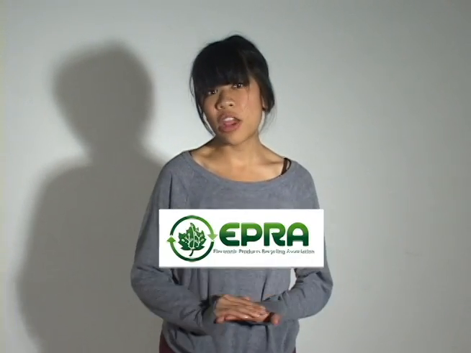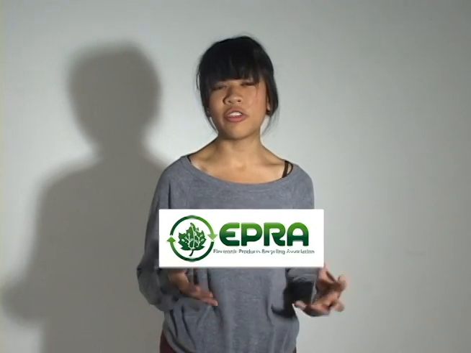Canadian governmental regulations have enforced companies to follow eco-friendly practices. In 2009, the Canadian government approved the Environmental Producer Responsibility. The EPR is an environmental policy in which the producer takes responsibility for the product at the end of its life cycle.